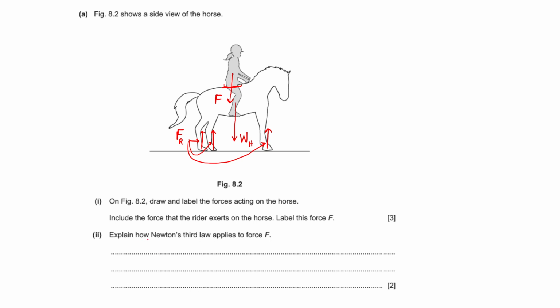Now explain how Newton's third law applies to force F. Newton's third law says that to every action there is an equal and opposite reaction. So the horse applies an equal and opposite force to the rider as per Newton's third law.